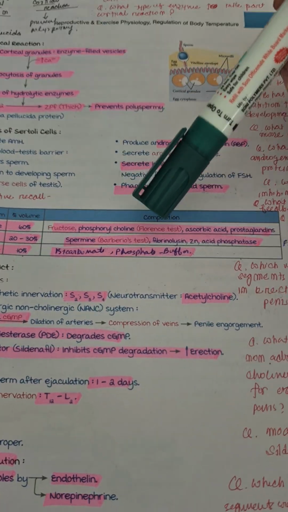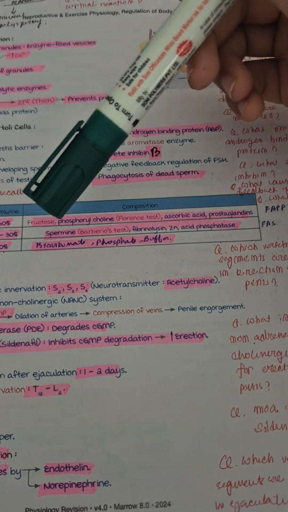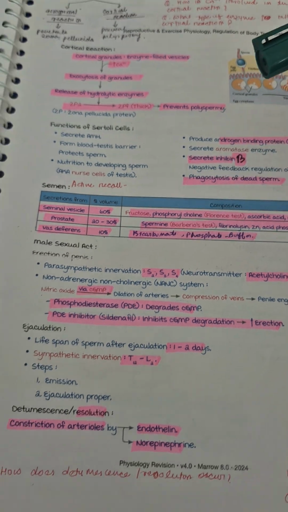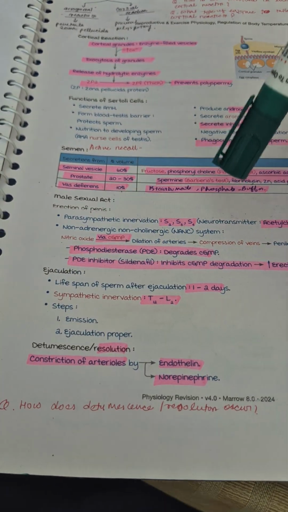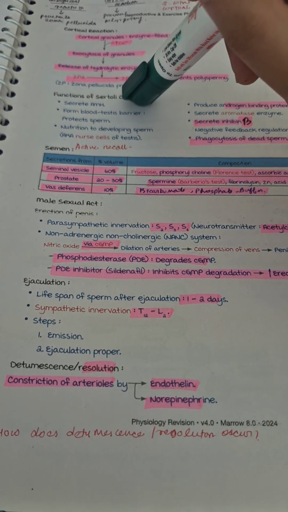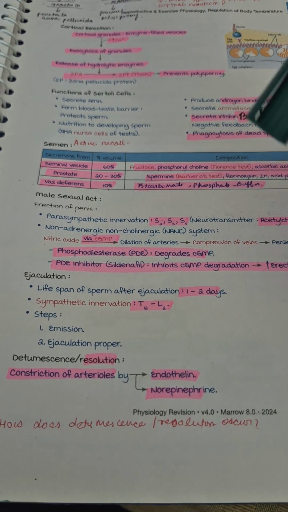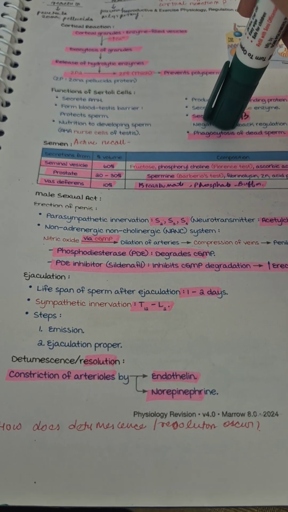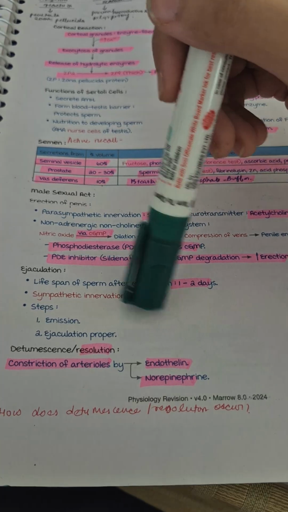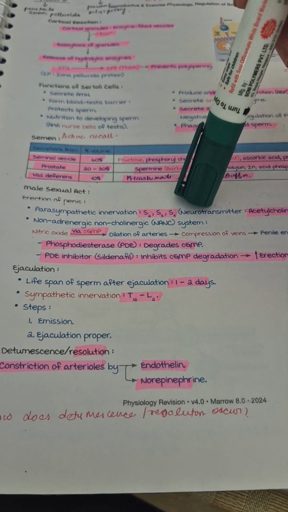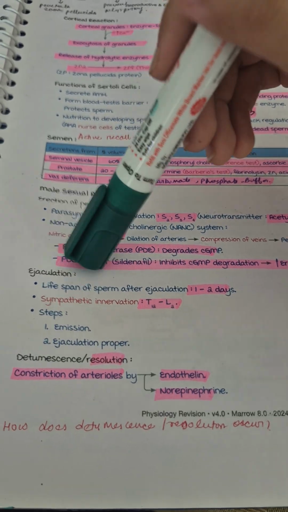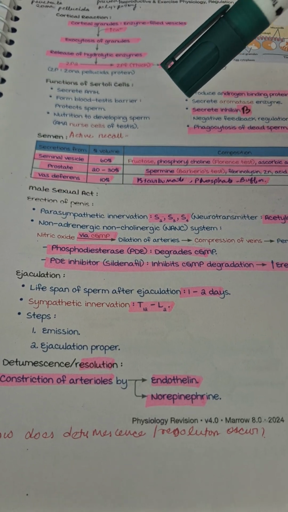The prostate releases spermine, fibrinolysin, zinc, and acid phosphatase. The vas deferens releases bicarbonate and phosphate buffer. In male sexual response, parasympathetic causes erection and sympathetic causes ejaculation. Parasympathetic innervation is S2, S3, S4, and sympathetic innervation is T12 to L2. The lifespan of sperm after ejaculation is 1 to 2 days.